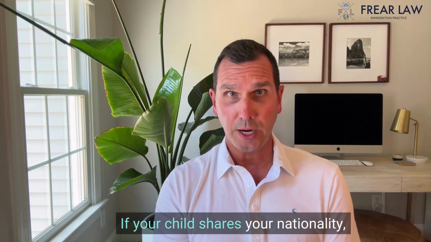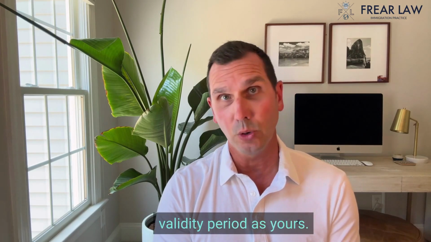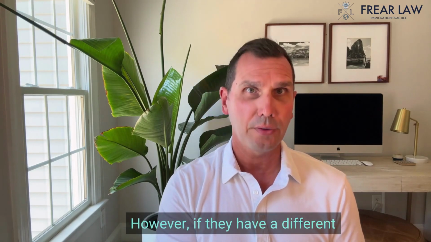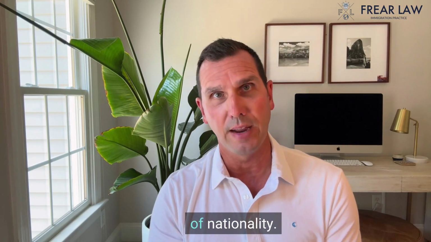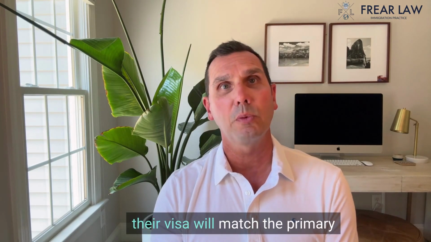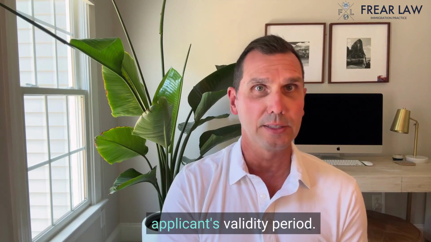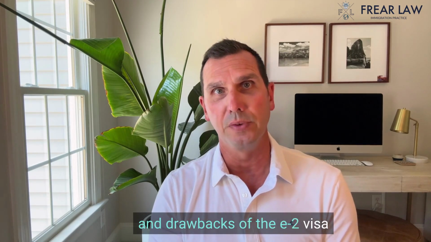If your child shares your nationality, their visa will have the same validity period as yours. However, if they have a different nationality, the validity period will be determined by the visa rules that apply to their country of nationality. And if their country doesn't have an E-2 treaty, their visa will match the primary applicant's validity period. Now let's talk about the benefits and drawbacks of the E-2 visa for children.